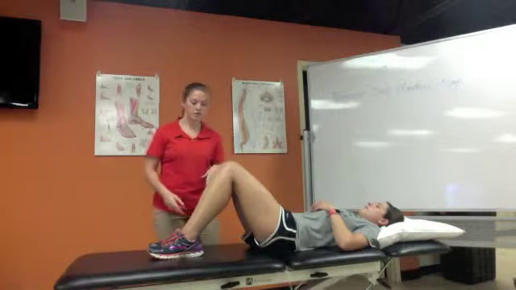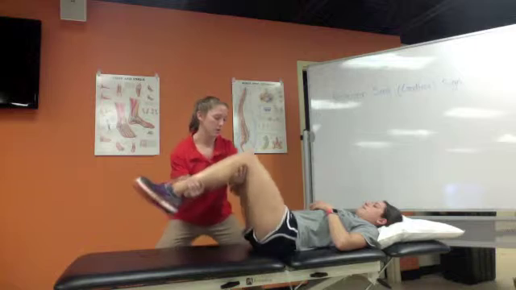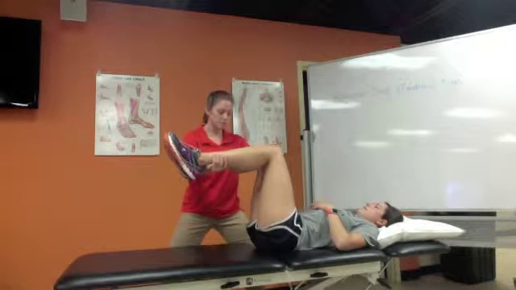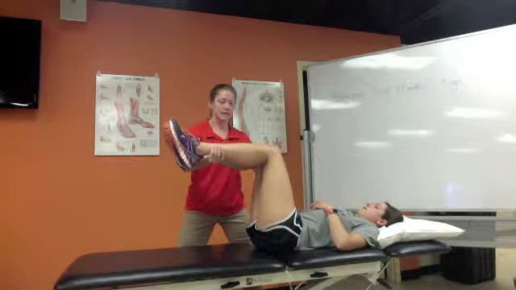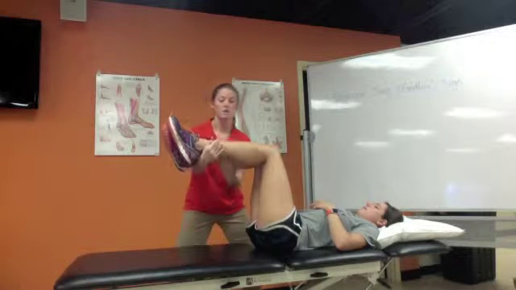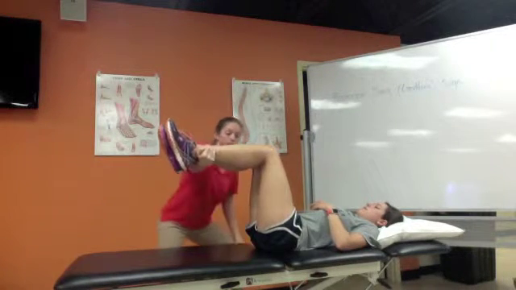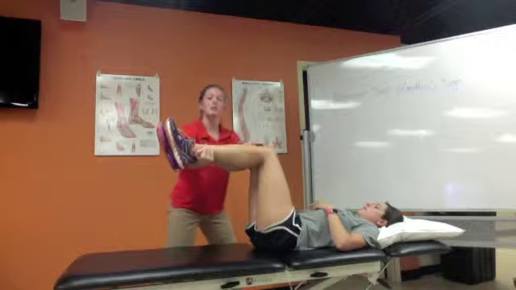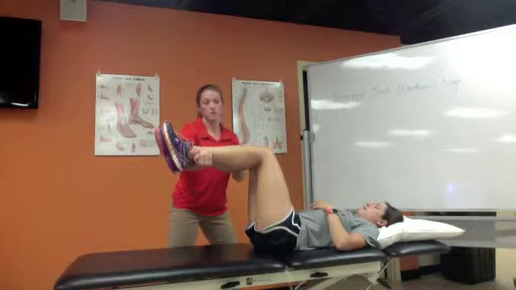The other version of this is to have the hips, make sure to keep good body mechanics during this portion, and we're going to have the hip flexed at 90 and also the knees flexed at 90. You'll be assessing the same thing. You'll try to get eye level with the tibial tuberosities and see if one is less visible than the other.